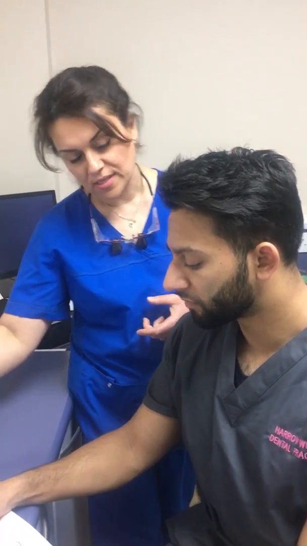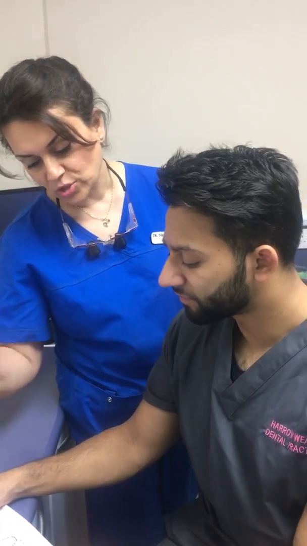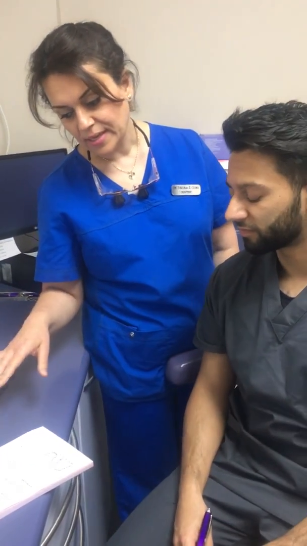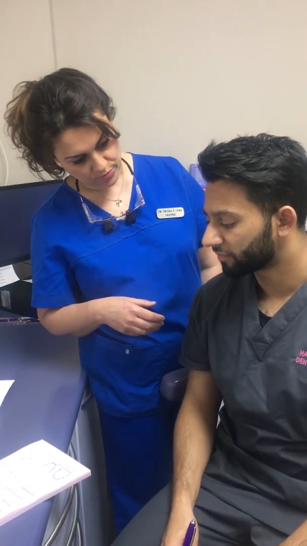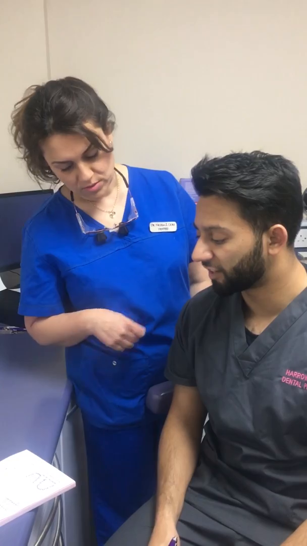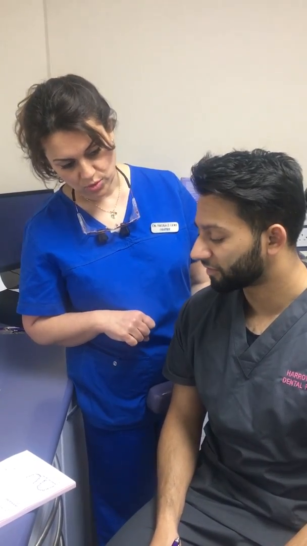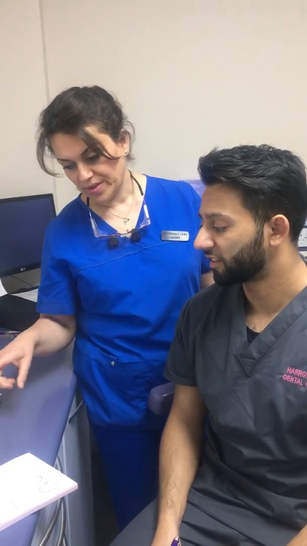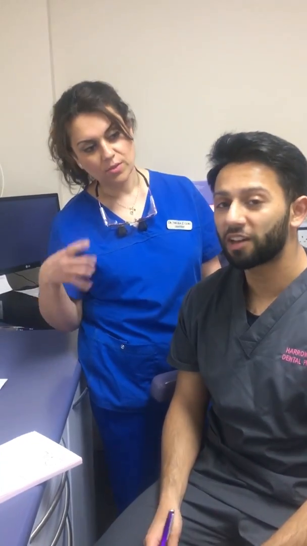You've done your design, Nikhil. You've written your lab sheet quite clearly. So what is the next stage to do? So you send it off to the lab. No, before that, what do you do? You prepare the rest seats. What's it called? Enamelplasty. Okay.